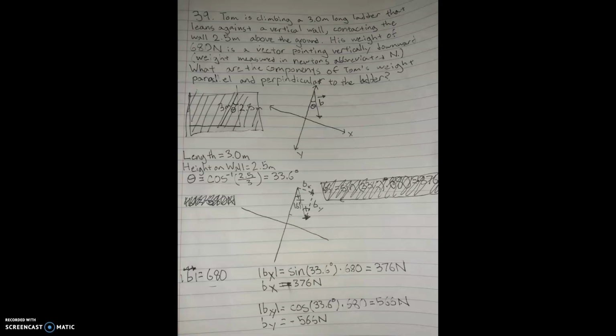So I can use this angle to find the x component by taking sine of the angle and multiplying it by the magnitude. This gives me a result for x of 376 newtons. Looking at the graph, we can tell that the x is facing in the positive direction. So I have the final answer written as 376 newtons.